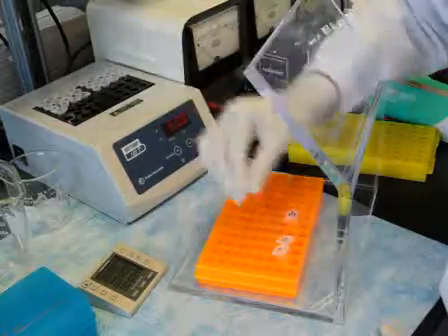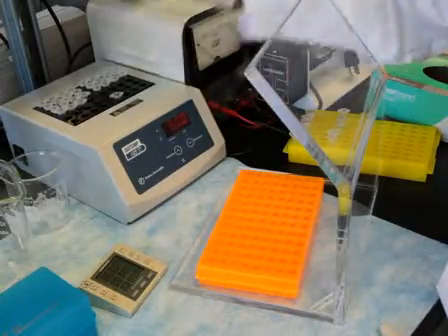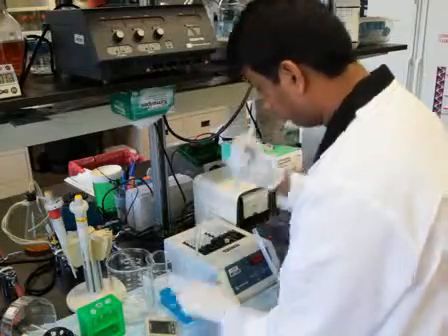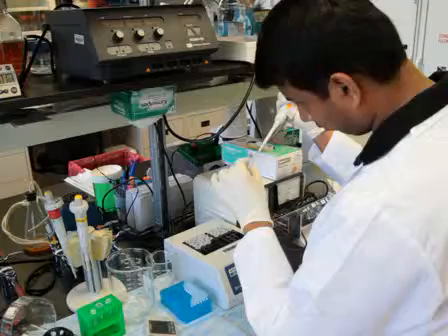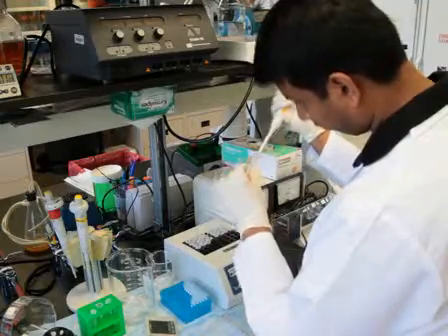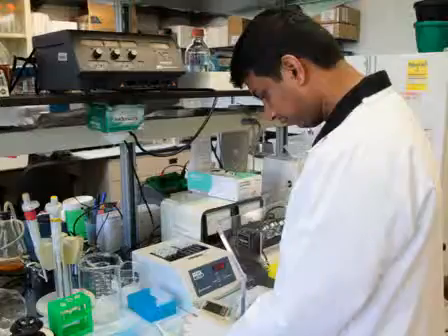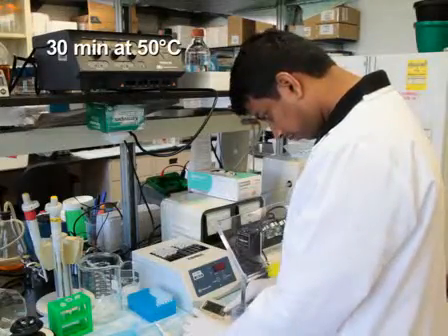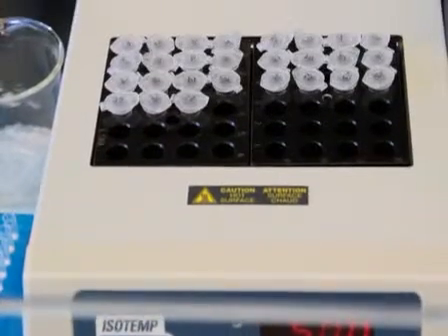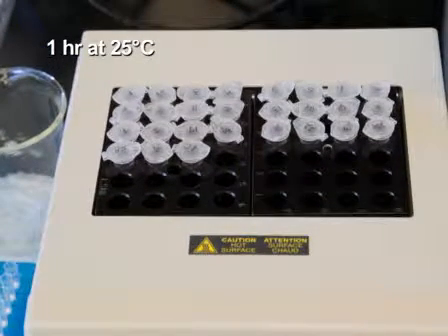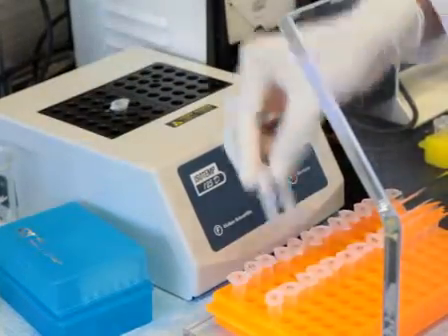Separately incubate the RNA and the magnesium ion solutions at 50 degrees Celsius for 5 minutes. Then, mix 10 microliters of the RNA solution with 90 microliters of the corresponding amount of magnesium ion solution to reach a final volume of 100 microliters. Incubate each mixture for 30 minutes at 50 degrees Celsius. Subsequently, allow the solutions to equilibrate at 25 degrees Celsius for 1 hour while RNA folding occurs.